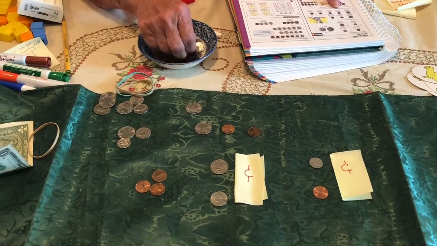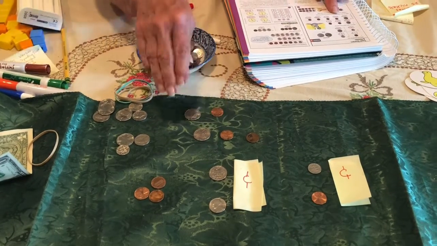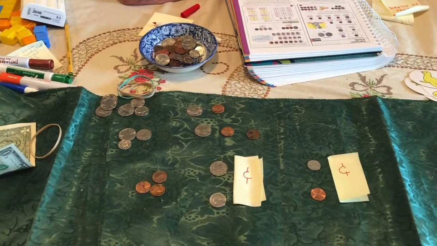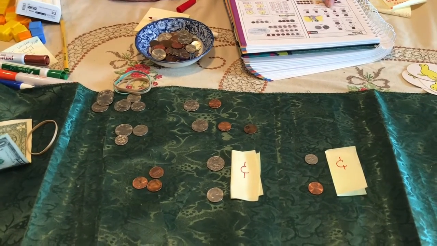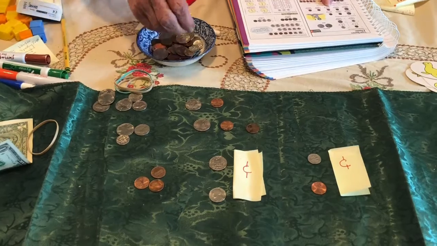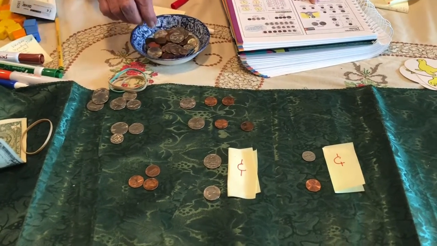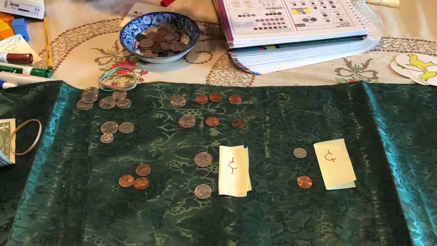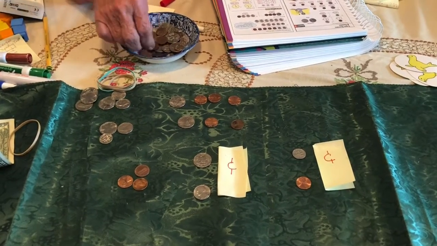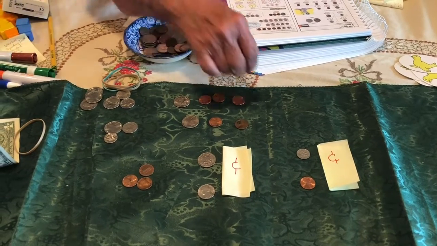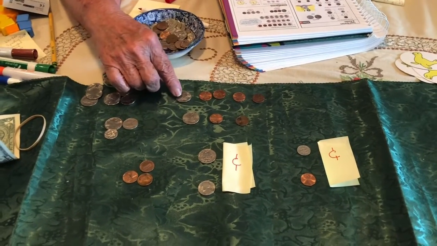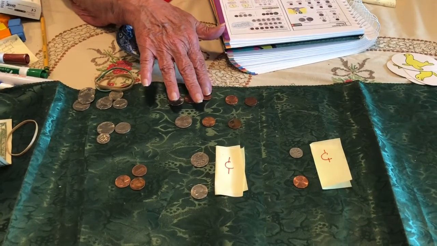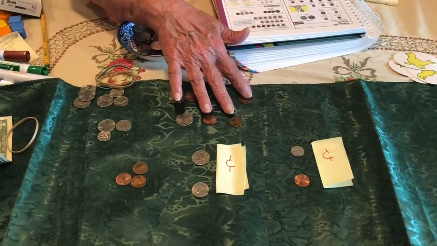Counting, the next one is 26, because we're adding. It's a penny, but we're adding it to the 25, okay? Now we're going to add another penny, and that will make 27 cents. Another penny, we're going to make it 28 cents. Another penny, we're making it 29 cents. Start with the highest number. 25, 26, 27, 28, 29.